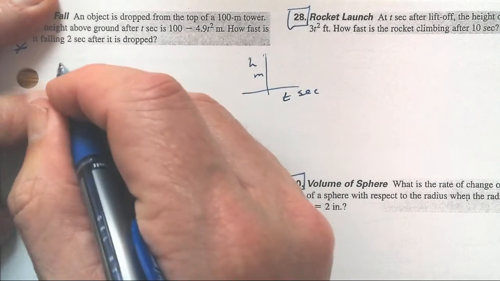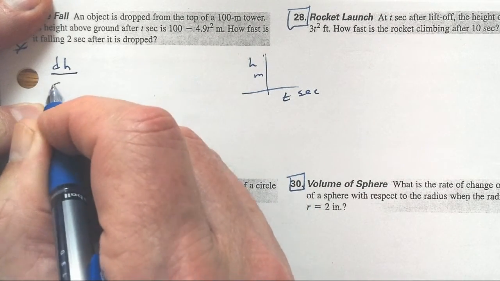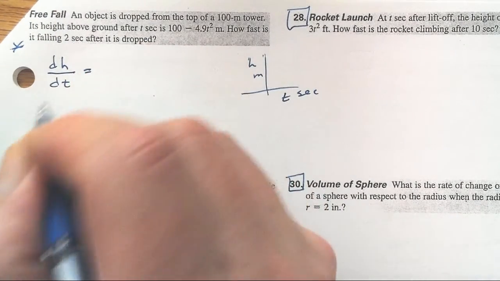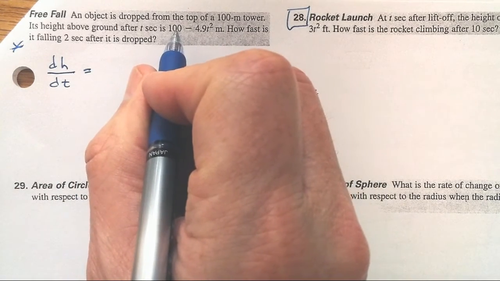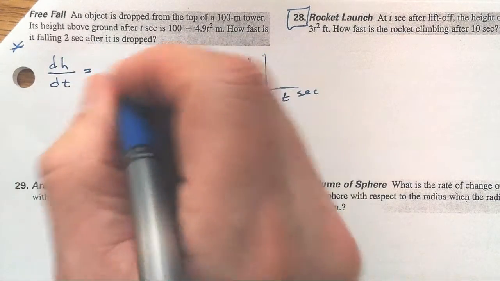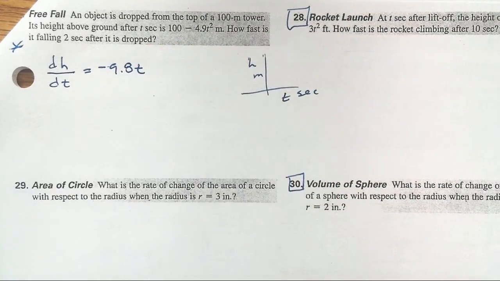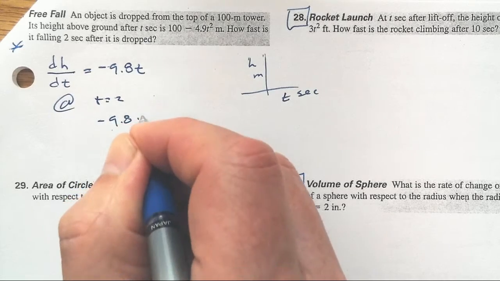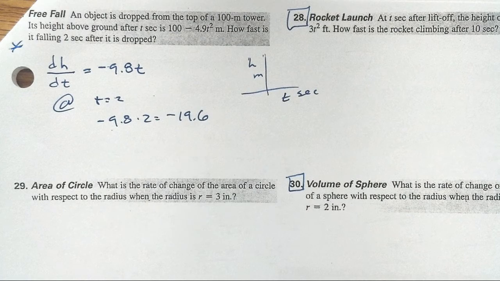So I want h prime, or change of h, dh we call it, on dt. That's the same as h prime. So dh/dt, the height changes as the time changes, is derivative of 100, 0, derivative of negative 4.9 t squared is negative 4.9 times 2, negative 9.8 t to the first. At t equals 2, we get negative 9.8 times 2, or negative 19.6. I'm tempted to say that's meters per second, which would not be entirely wrong to say.